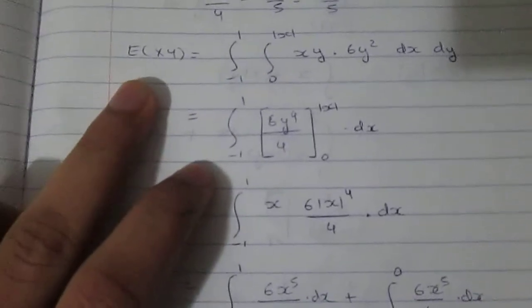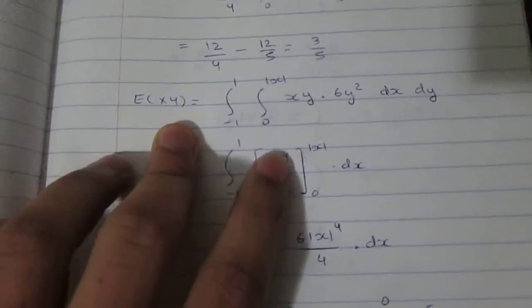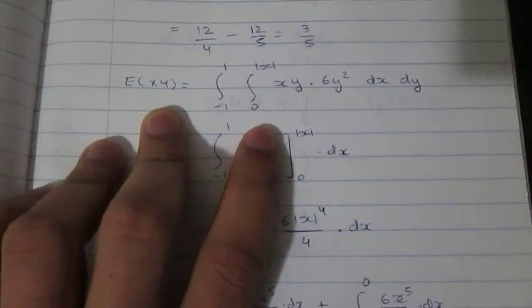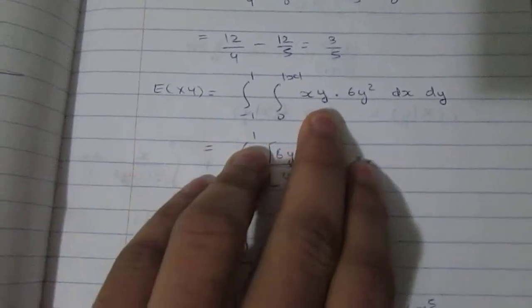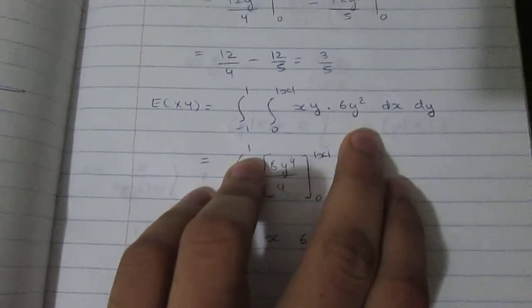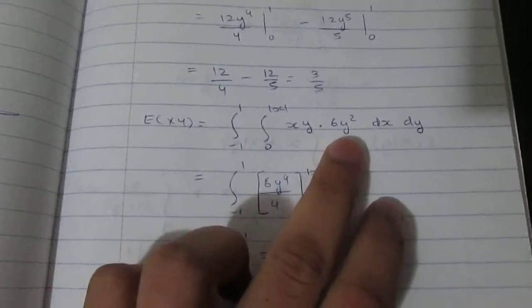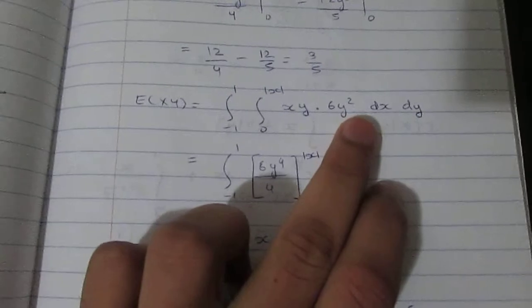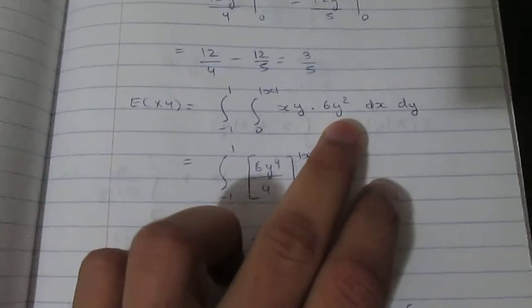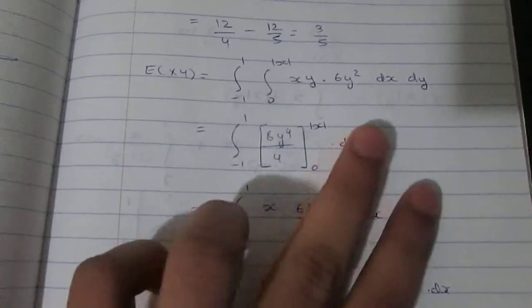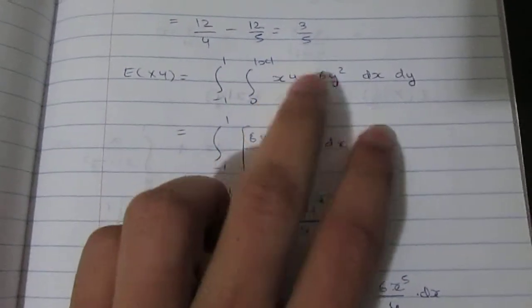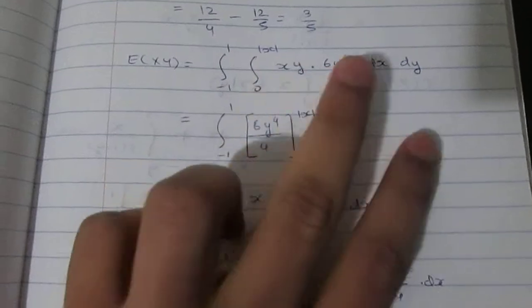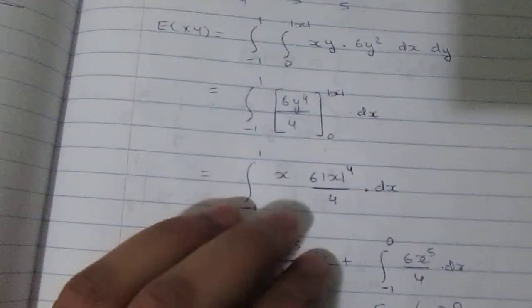Now next, expectation of xy. So we apply a similar logic, but in place of x we put xy, and we put the joint density function of x and y, that is 6y square, and this is a double integral for y going from 0 to |x|, and x going from minus 1 to 1.